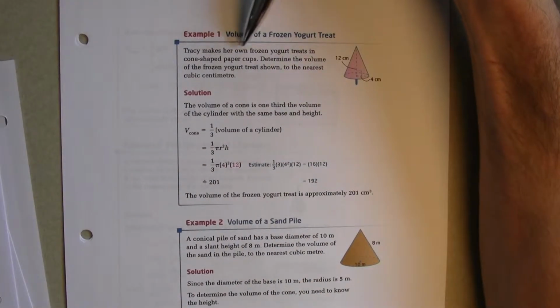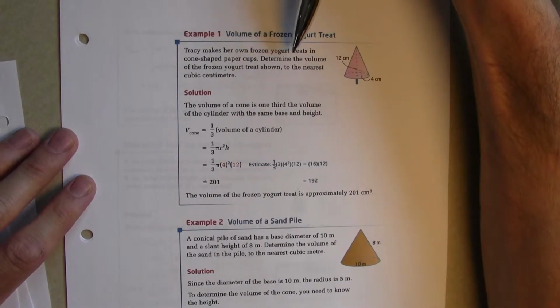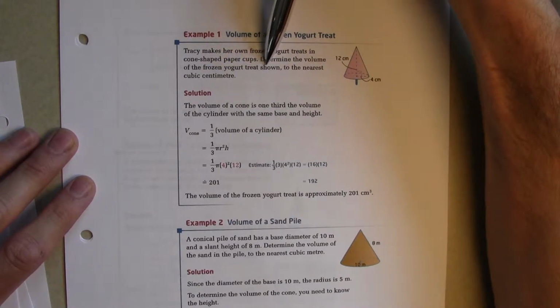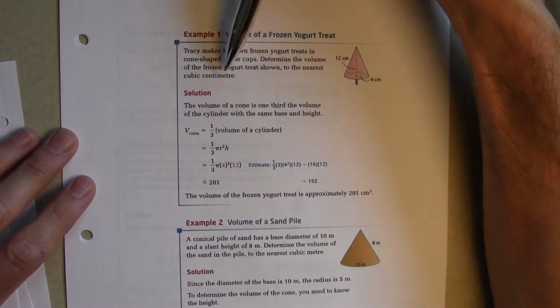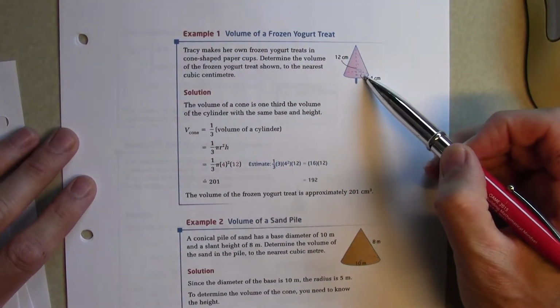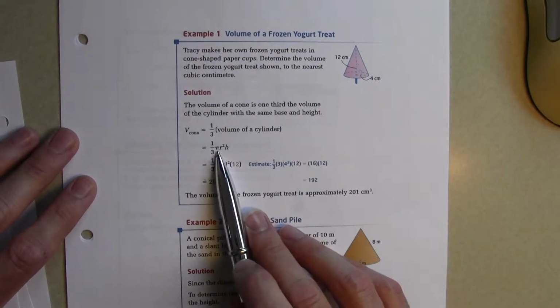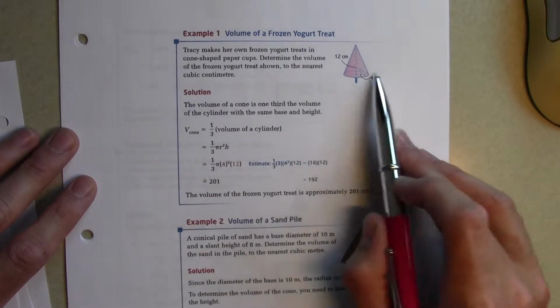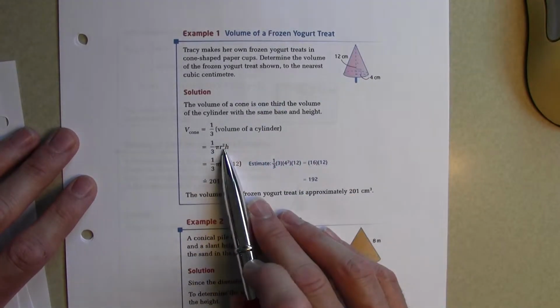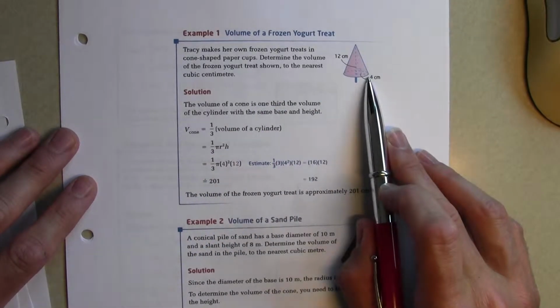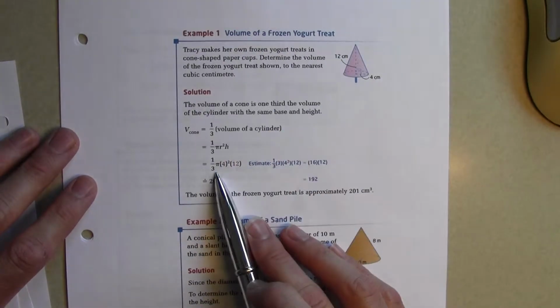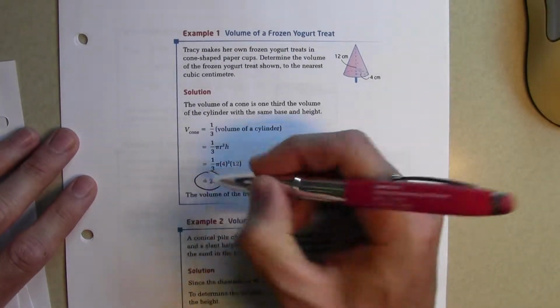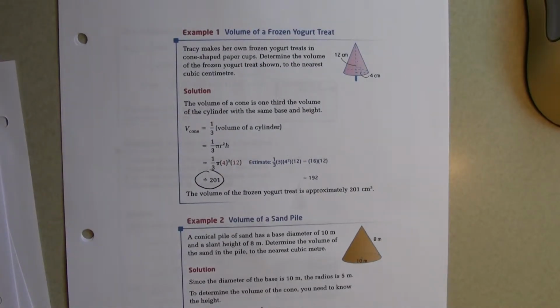So the example is Tracy makes her own frozen yogurt treats in cone-shaped paper cups. Determine the volume of the frozen yogurt treat shown to the nearest cubic centimeter. So here we're given the height and we're given the radius. So all we do is plug that into our formula, which is 1/3 volume of a cylinder, which is area of the base times the height. So pi r squared times height. So plugging in the radius, which is 4, and the height, which is 12. We take 1/3 of that, 201. Any questions about that? Volume of a cone. Very simple. Everyone agree? Easy? I hope.